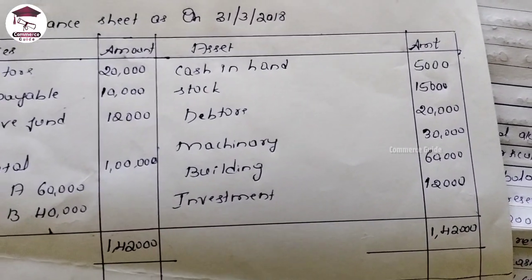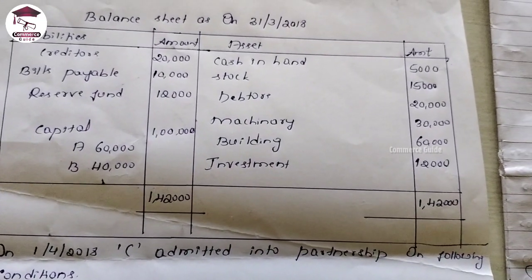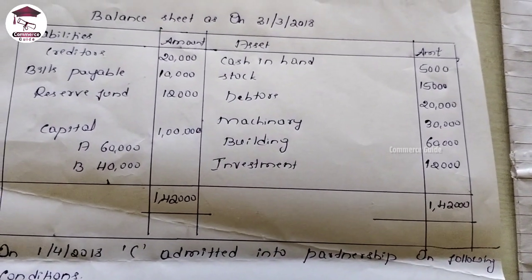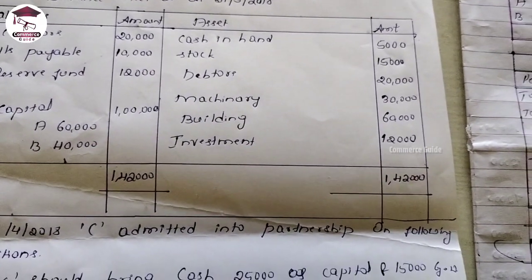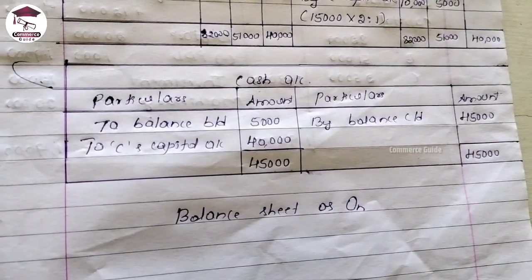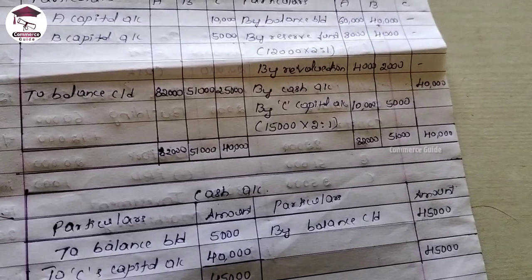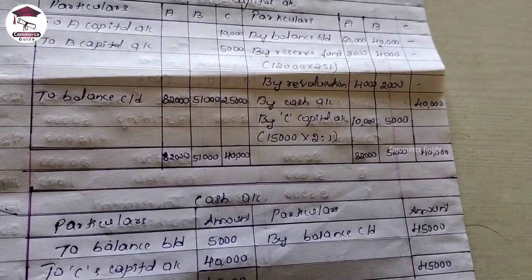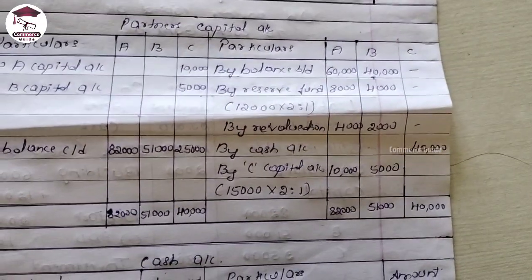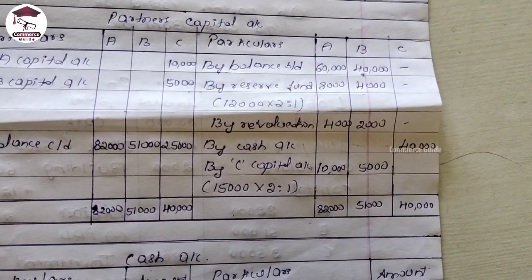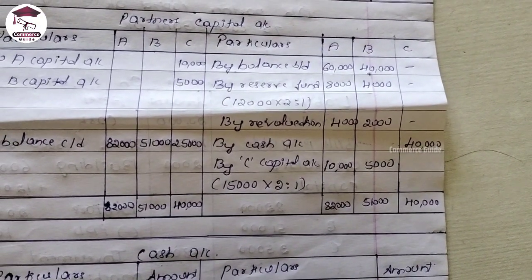In the cash account, first we need to write the amount which is in the balance sheet, cash in hand 5,000, like to balance brought down 5,000. The next amount is from the partners' capital account. If C brought cash, the entry will be cash account debtor to new partner's capital account, that is to C's capital account.